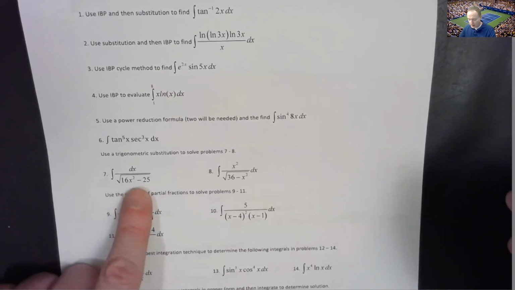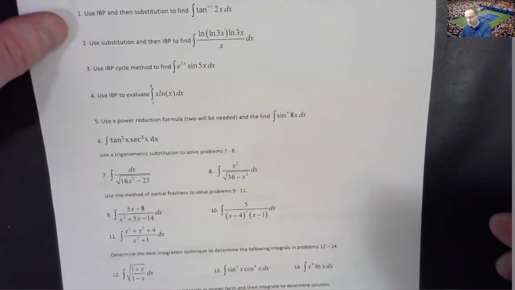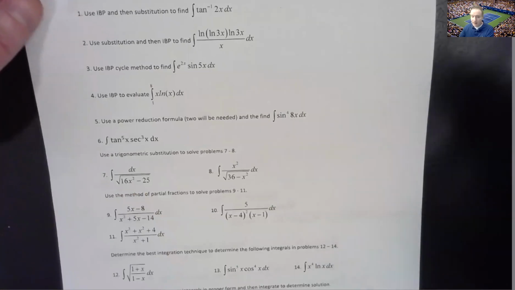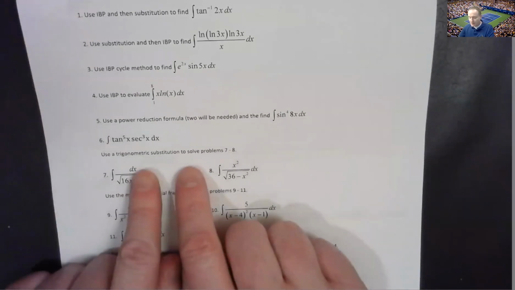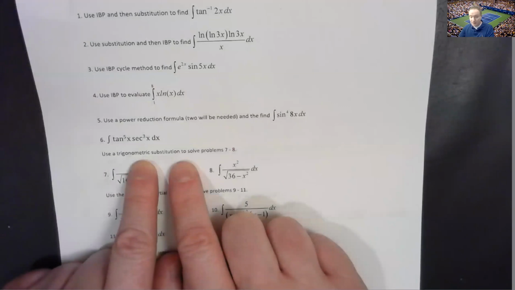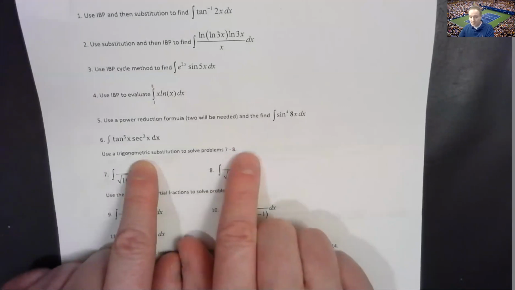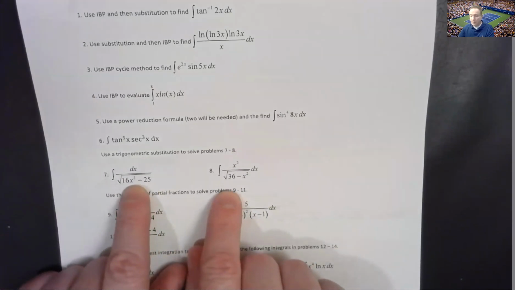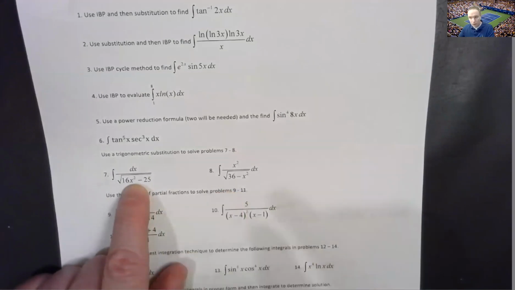So when I'm looking at a problem like number 7 and I give you the integral of dx, now please keep in mind that I specifically say use a trig substitution to solve problems 7 and 8. I'm not saying that's the only way to solve these problems. In fact, it's not the only way, but you are supposed to know the technique of trig substitution. So I have to see trig substitution in these two problems in order to get credit.